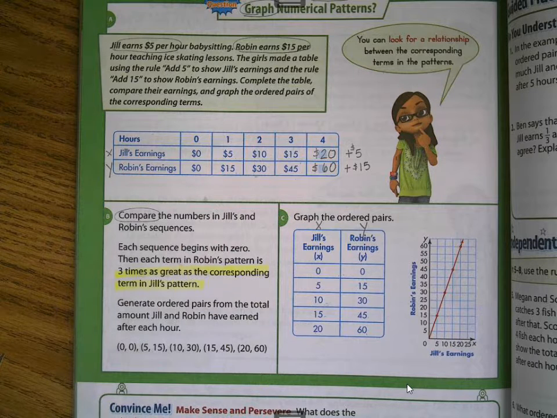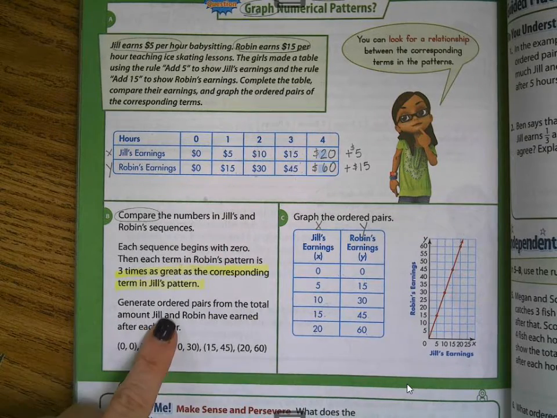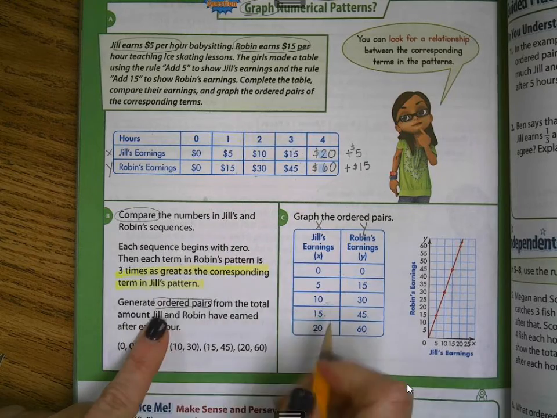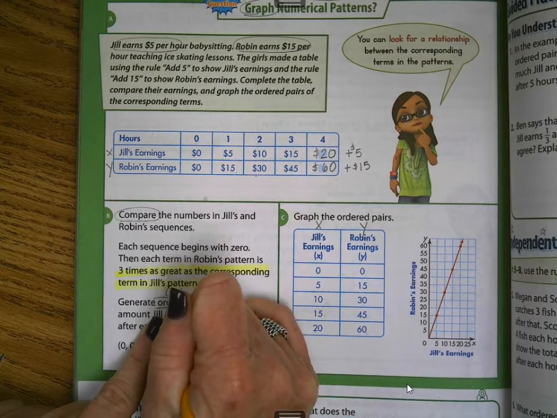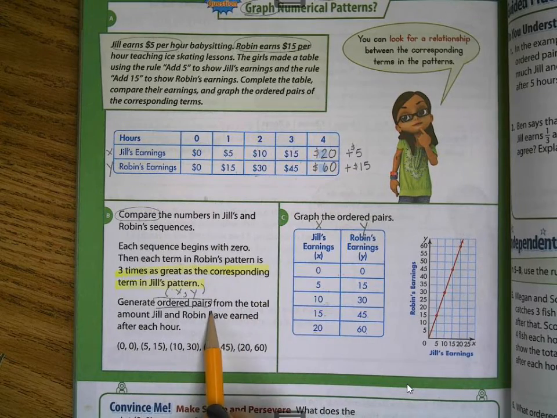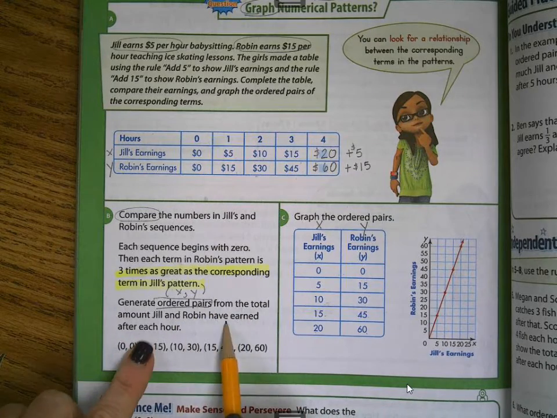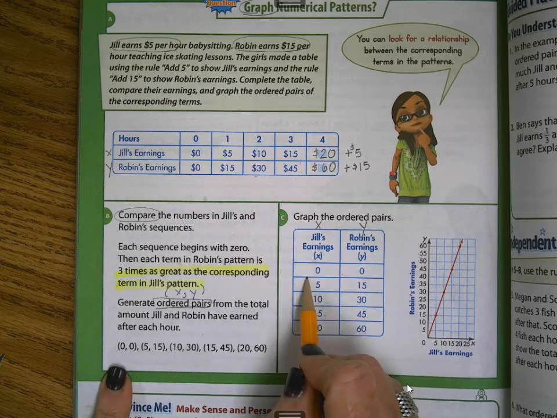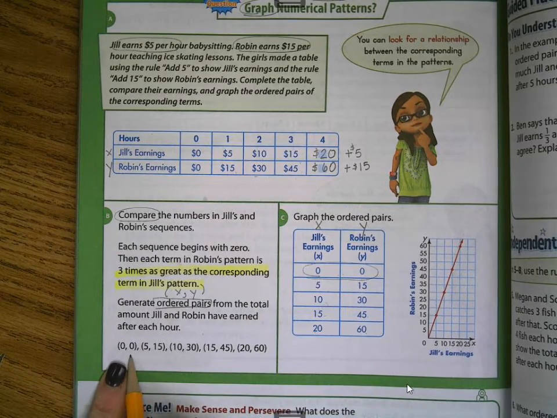Now, this is new, but it's not new because we've done this before. We're going to generate ordered pairs. You guys know what that is. That's a location on a grid that has an X value and a Y value. And we're going to generate these ordered pairs from the total amount Jill and Robin have earned each hour. So look what they did. The first set of corresponding terms is 0, 0.